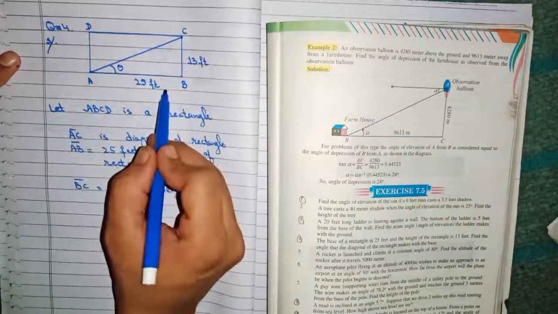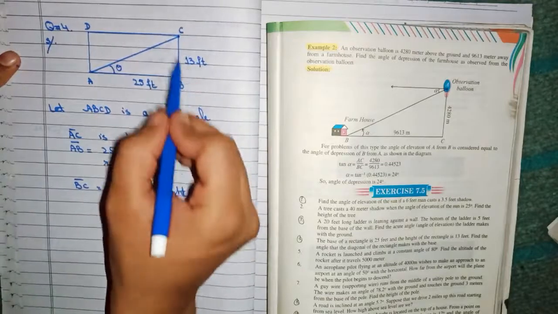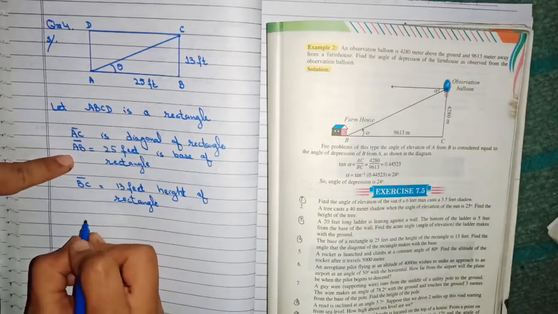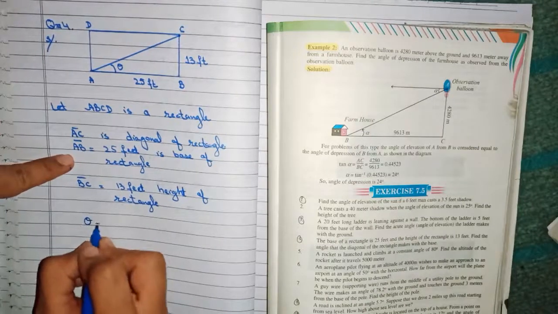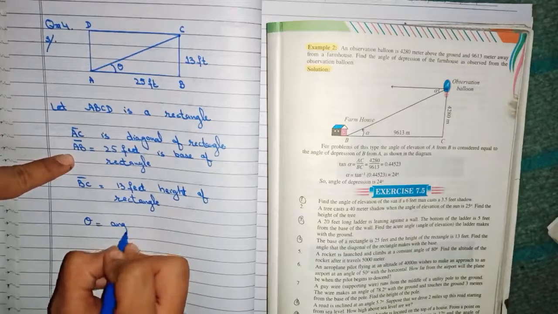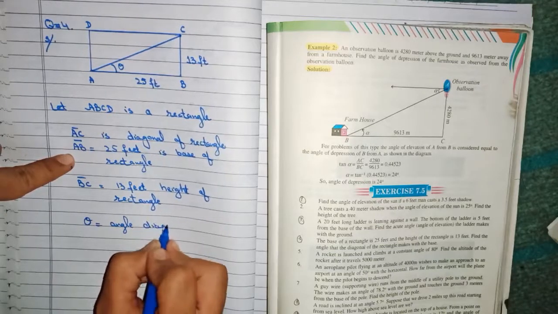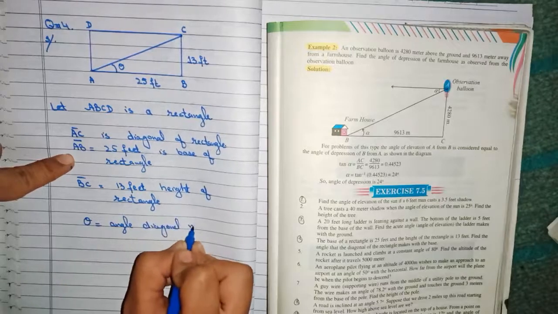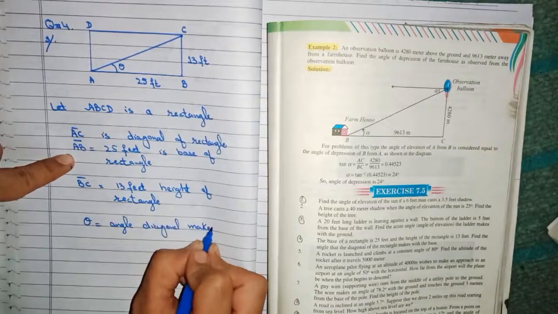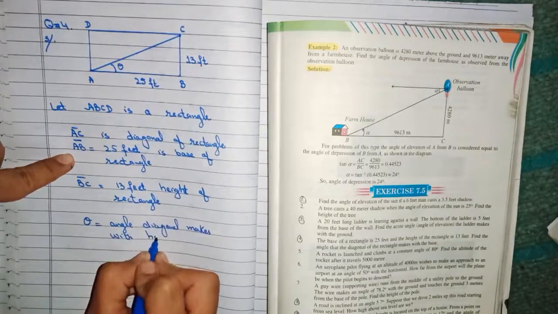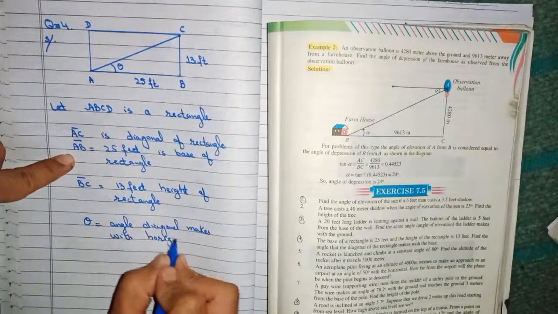AB 25 is the base, BC is 13 feet is the height of the rectangle, and theta equal angle the diagonal forms or makes with the horizontal, or you may write base.